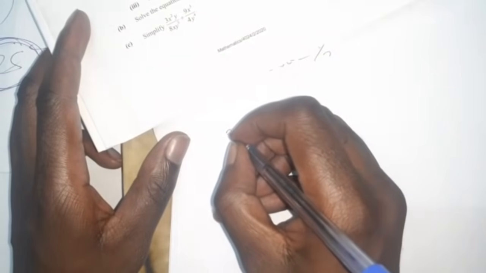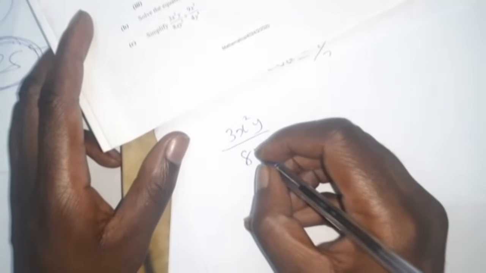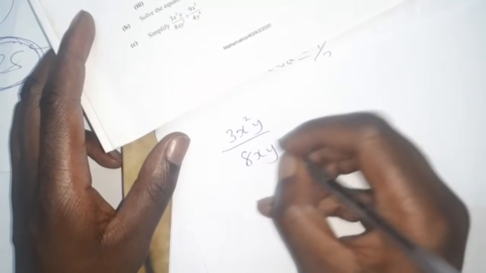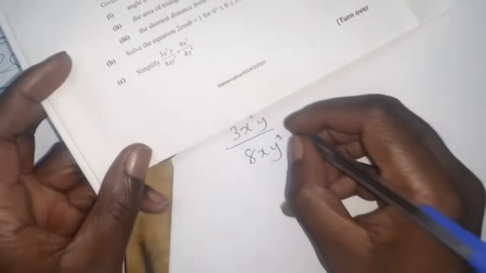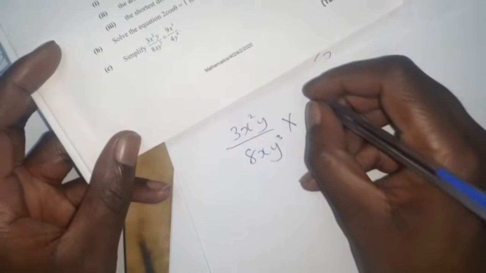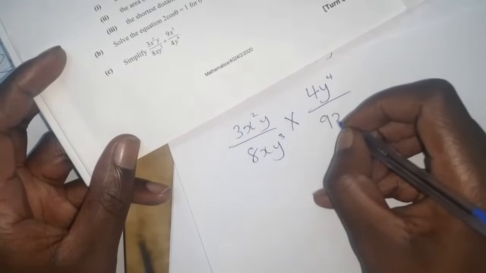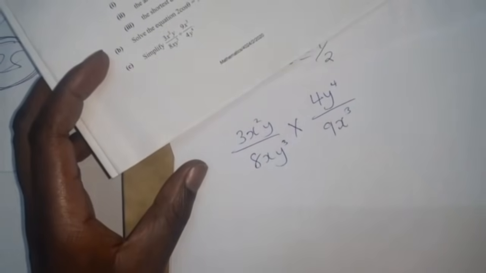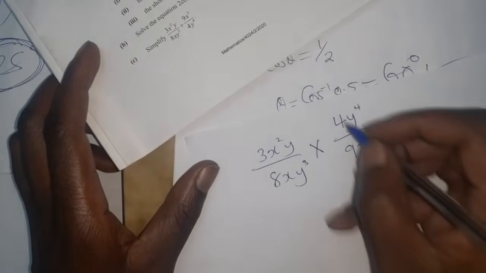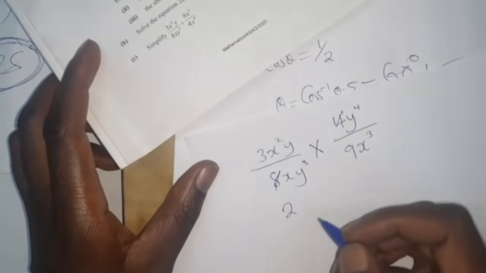It's supposed to be 3x squared y over 8xy cubed. Now, because of the division sign here, once we convert this, this side is supposed to be y to the power 4 over 9. Okay, so now at this point we can begin to simplify. This one we have 2.